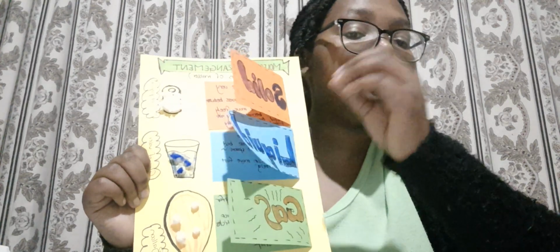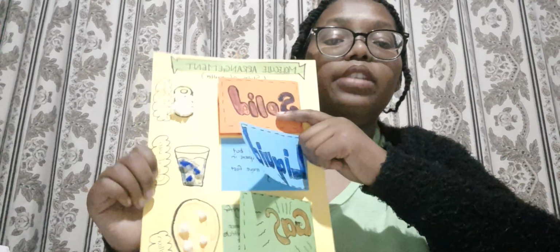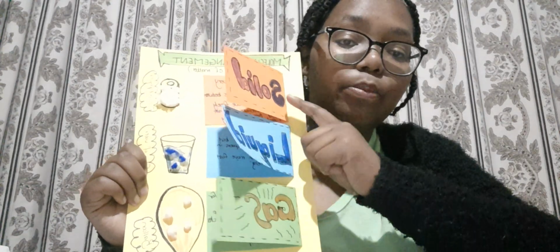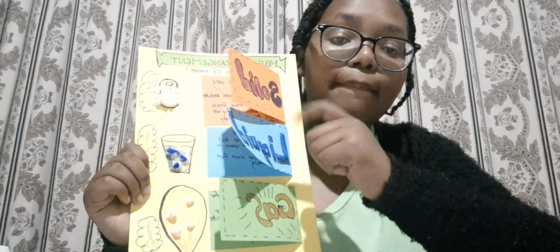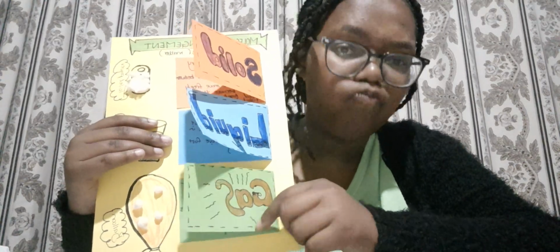This way you'll know exactly which one is which. So I'm going to cut up 3 different color papers, and then on the first one you'll write solid, the next one liquid, and the third one gas, okay?